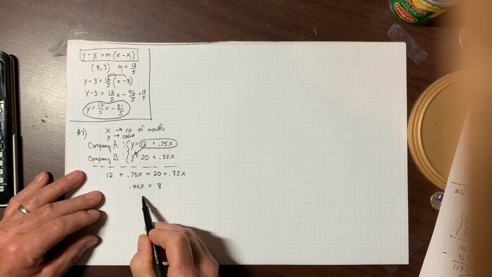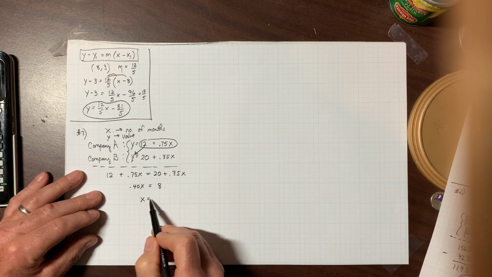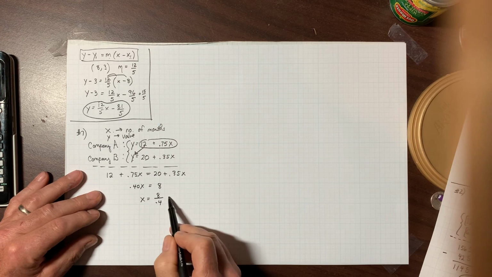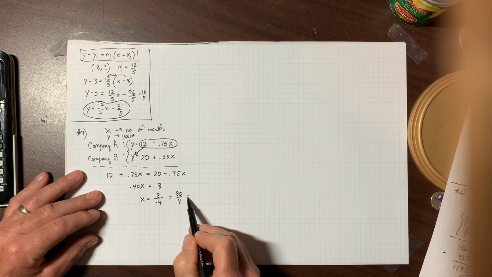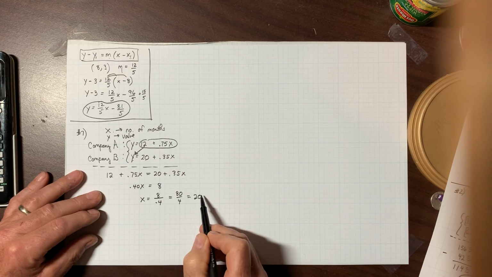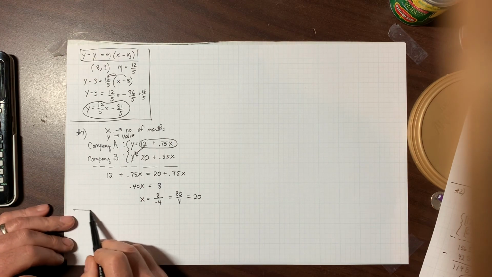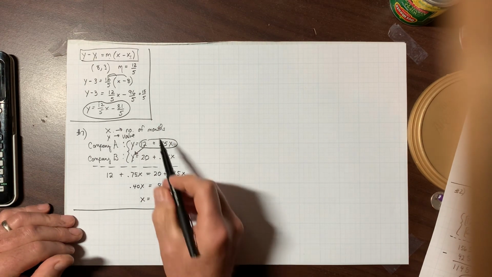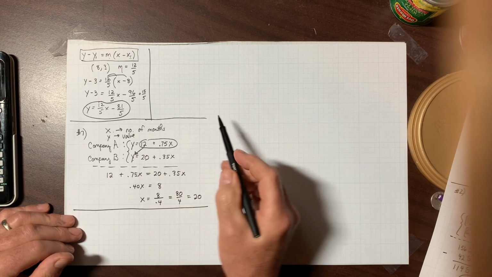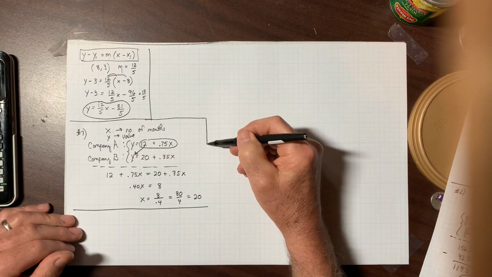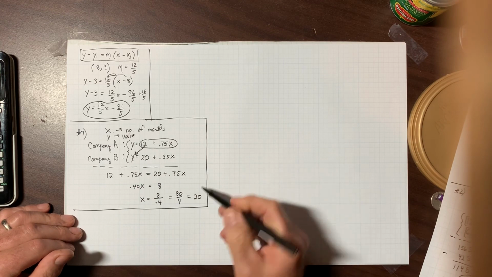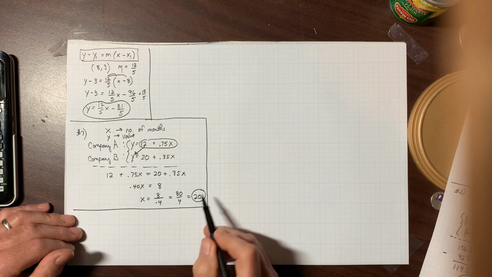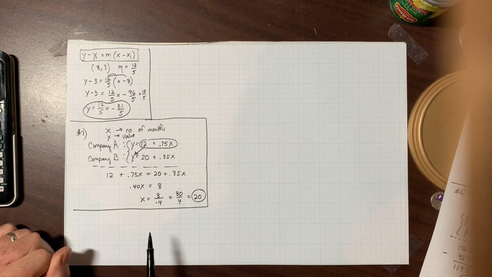And then x would equal 8 divided by 0.4, which of course would be the same as 80 divided by 4, which is 20. So the question is, after how many months would the value of Company A stock and Company B stock be the same? And the answer is 20. 20 months. That's how long it would take.